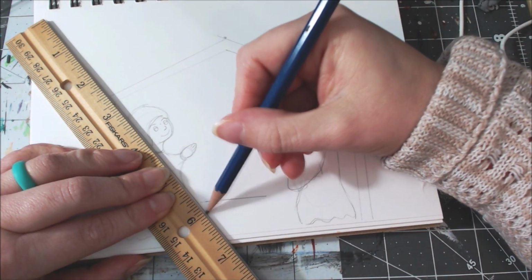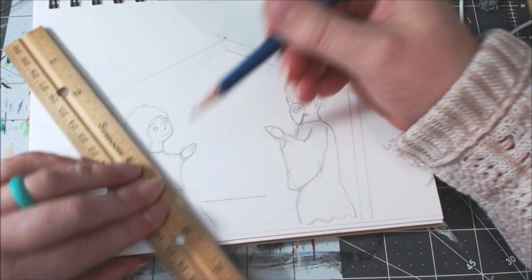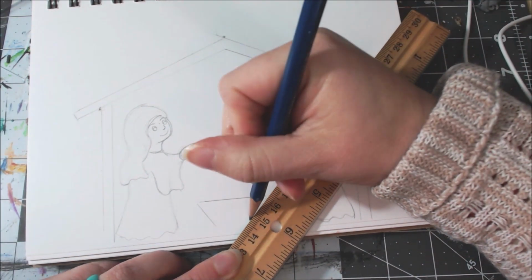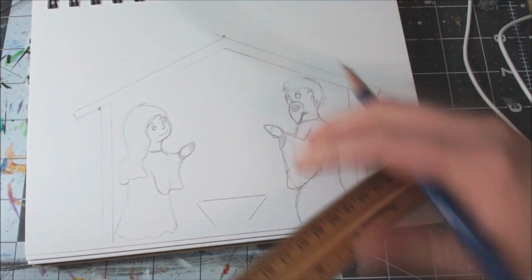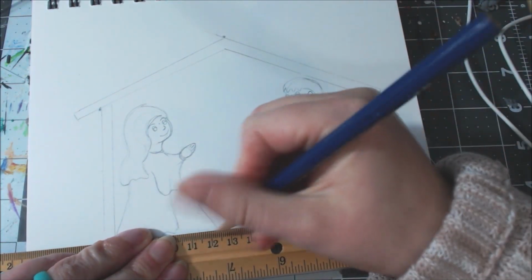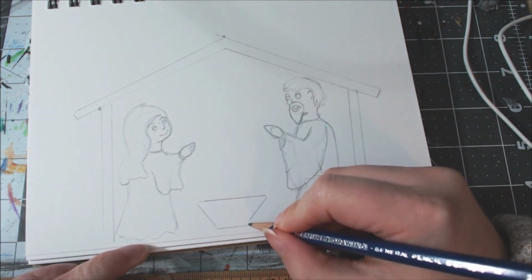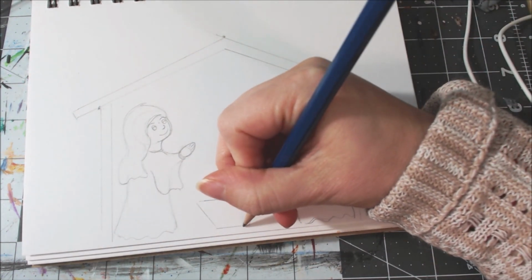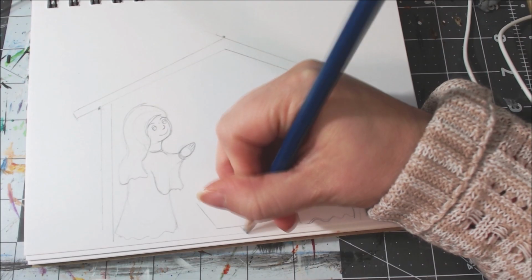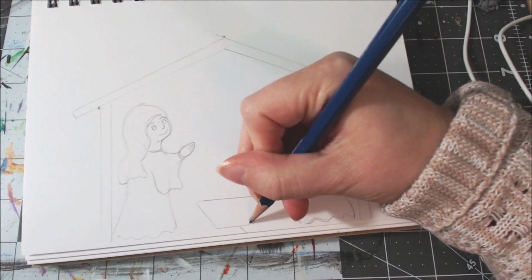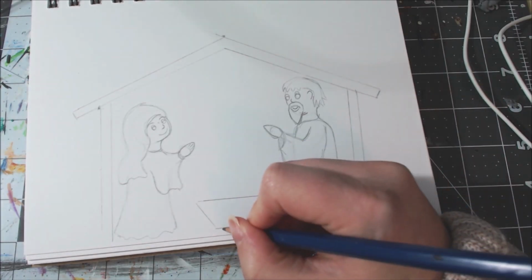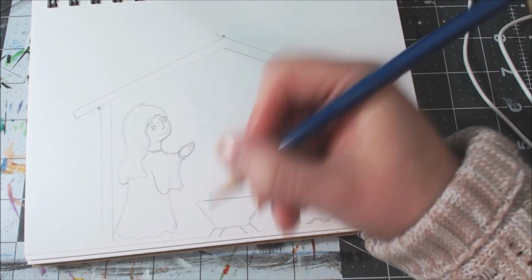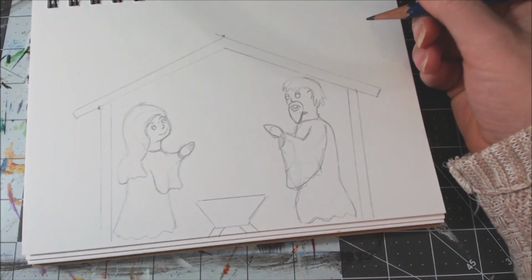So a line down and another line down, and a line across for our trapezoid. And then to make it standing up, I'm gonna draw diagonal lines down like this on either side, just kind of towards that middle. So there's our trough.